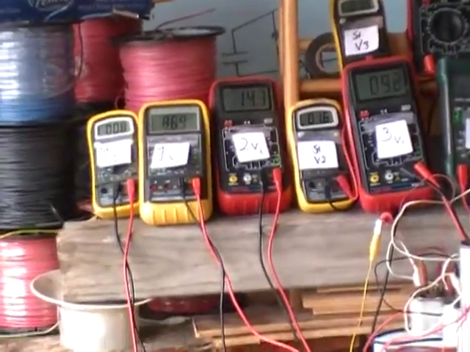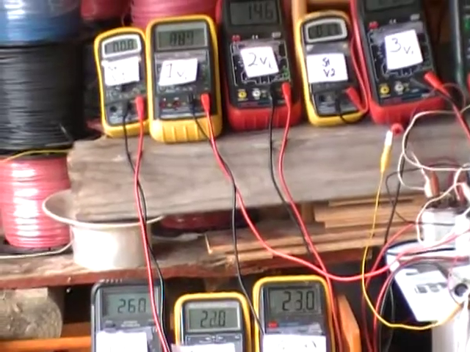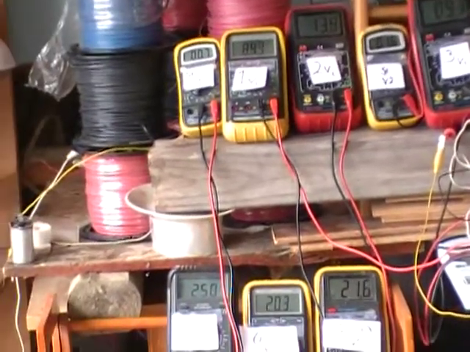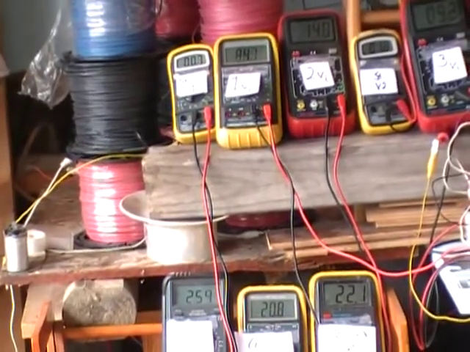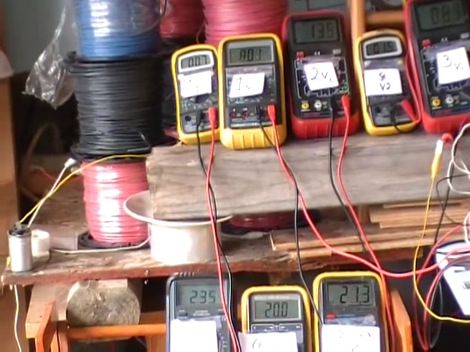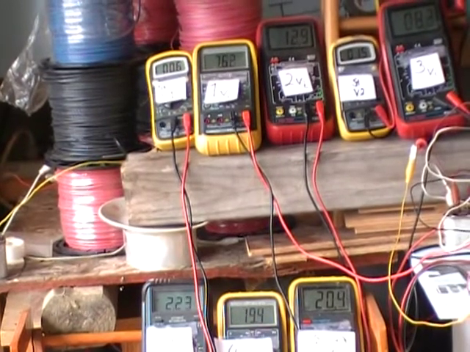Now again, trying to get all these meters in perspective. And note conclusively that we have not seen it go up into the 30 volt range, but that could be due to the variac setting.